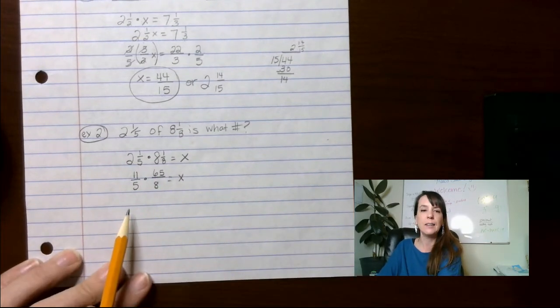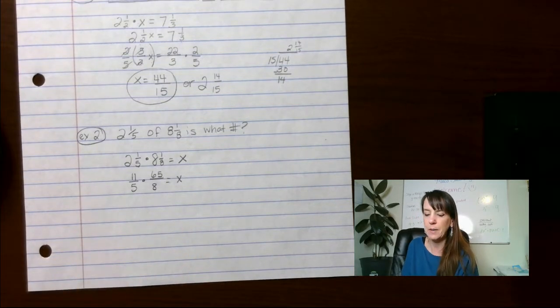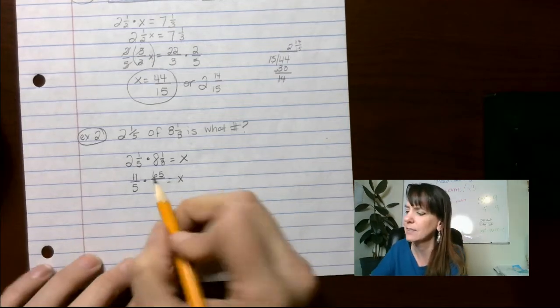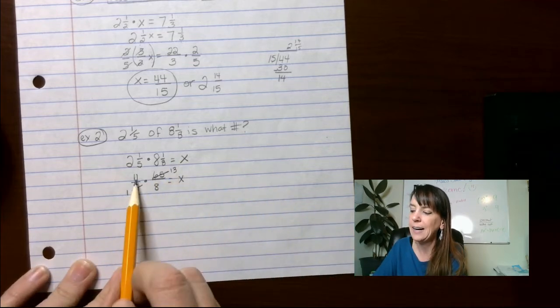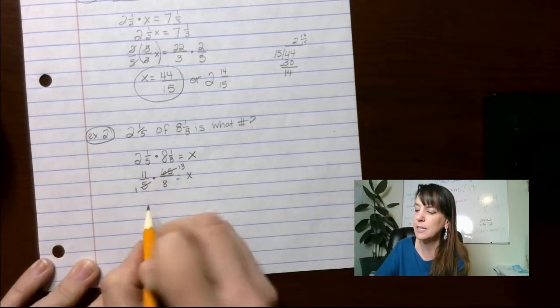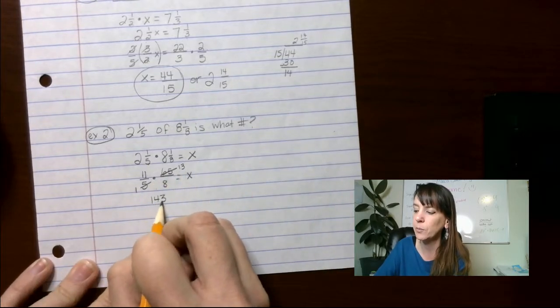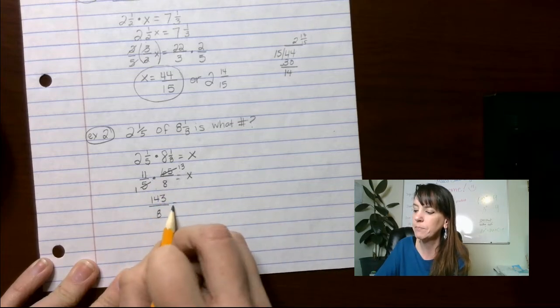All right, let's see if we can do some cross canceling here. 65 divided by 5 gives me 13. So divide this by 5, I get 1. Divide this by 5, I get 13. 11 times 13 and 8, not much I can do there. 11 times 13 is going to give me 143 over 1 times 8 gives me 8 equals X.